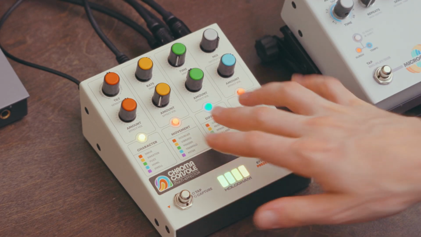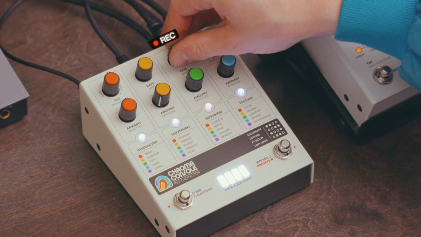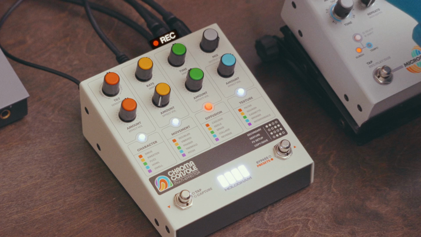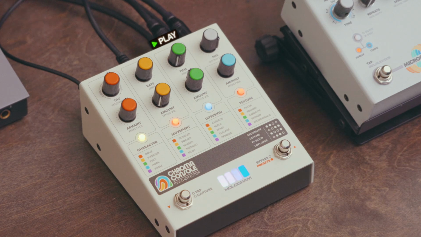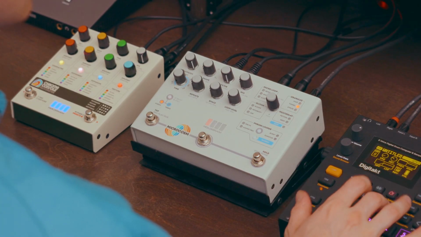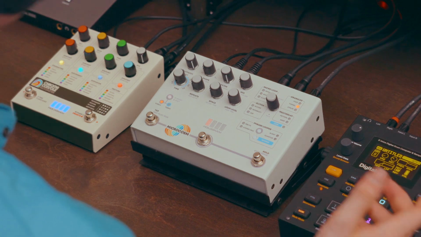And some really interesting things happen when you move the time knob as well. So if we just record that knob movement with gesture, right? But it clearly becomes more interesting once you throw more material into it.